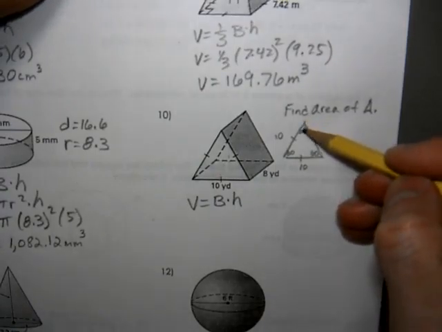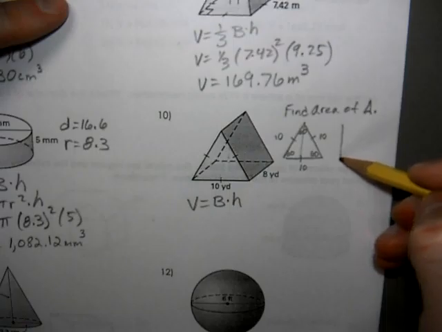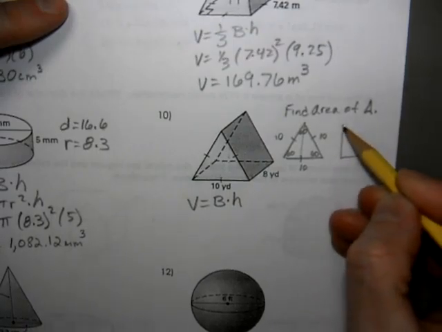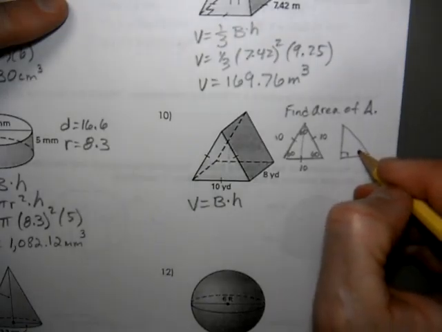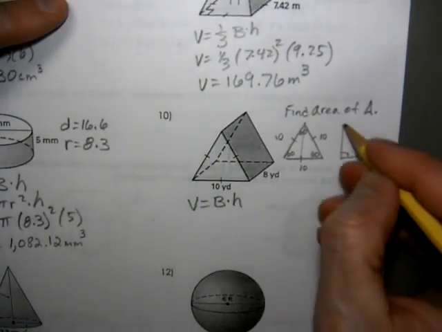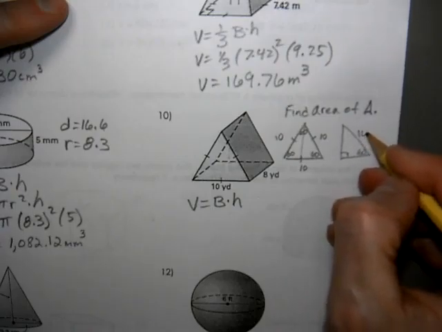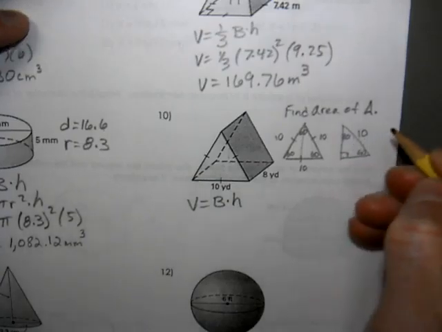Well, if we drop our line down the center so that it is perpendicular to the opposite side, we still have our 60-degree angle on the side. We now have 90 degrees. The hypotenuse is still 10. So this is a 30, 60, 90 triangle.